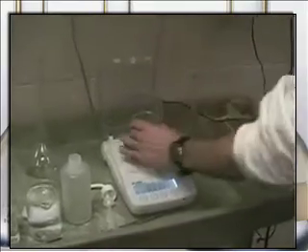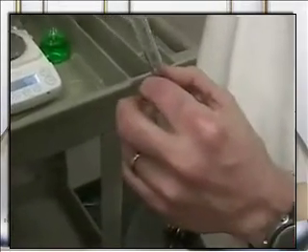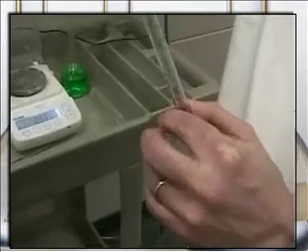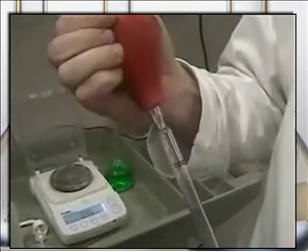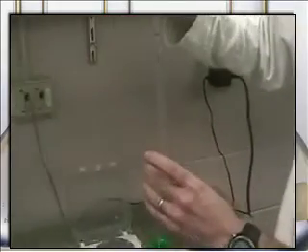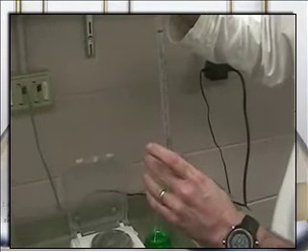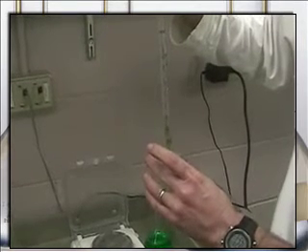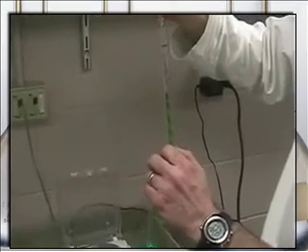Now, one thing that I notice here, you can push the bulb, and what I'm going to do is squeeze the bulb, but I'm not just going to let it go. I'm not going to let it go, like that. I'm going to hold on to the bulb, and I'm going to draw up the liquid into the pipette. I'm not releasing it because I should have this on the ground.